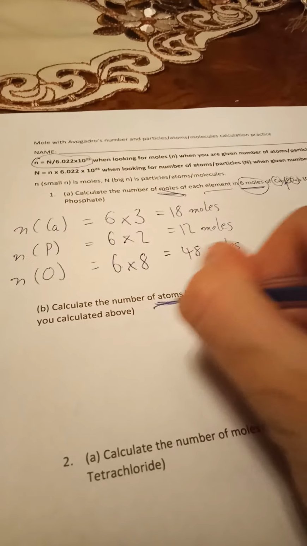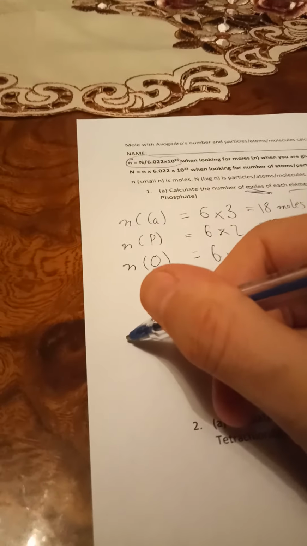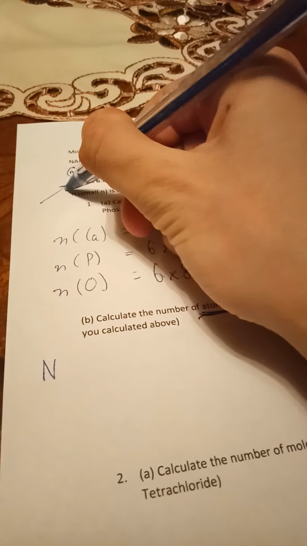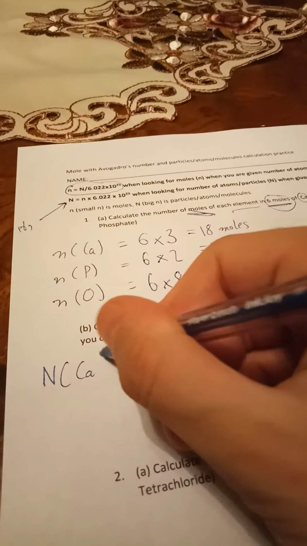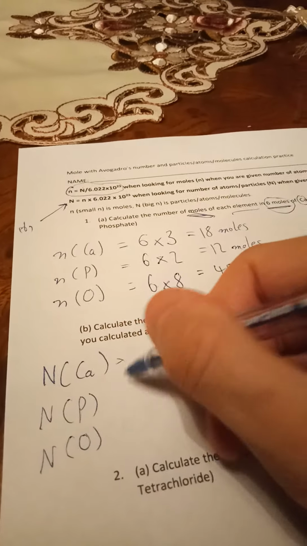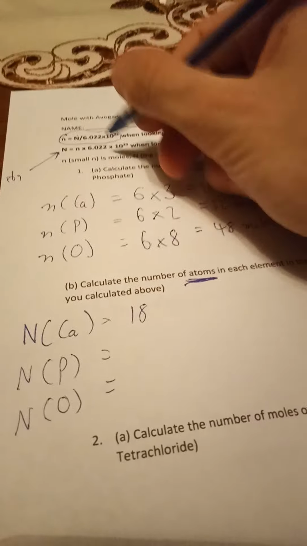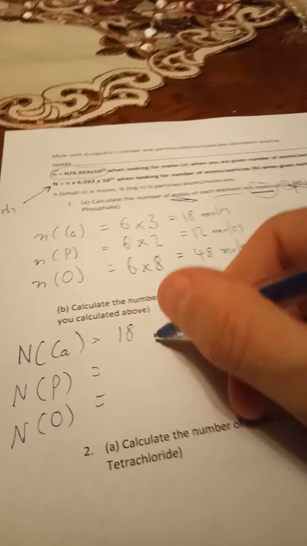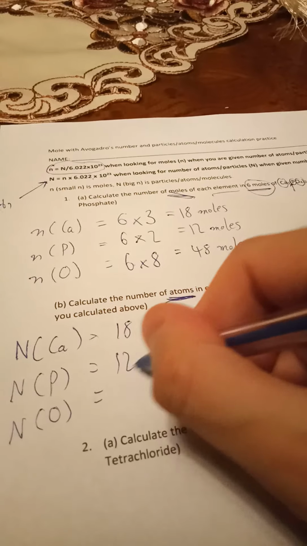Now for the second question, calculate the number of atoms in each element. Atoms we know is big N, so I'm going to use this formula for question B. Big N for Ca, big N for P, big N for O. Whatever answer I found in the previous question, I multiply with Avogadro's number, 10 to the power 23.